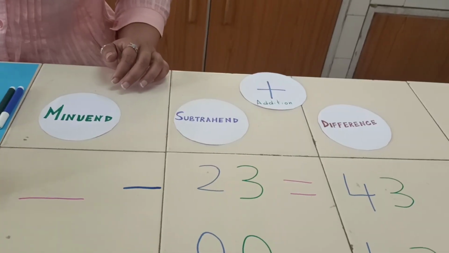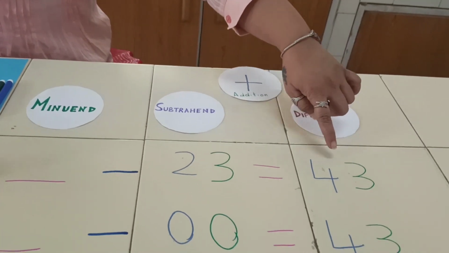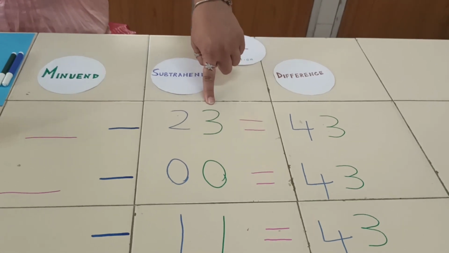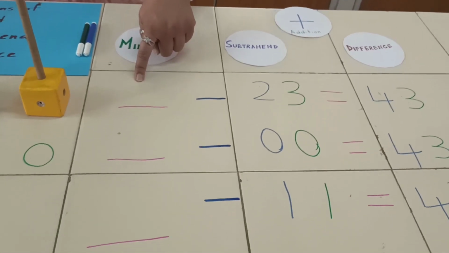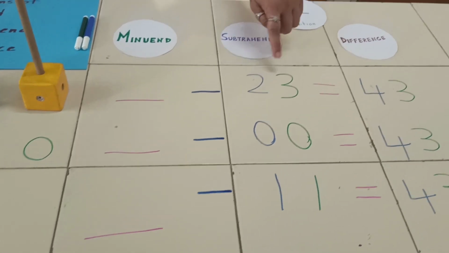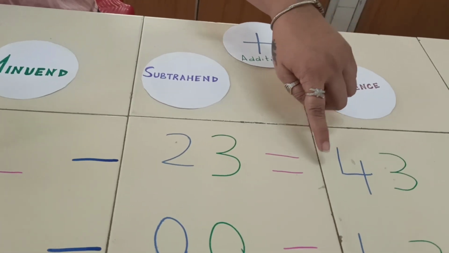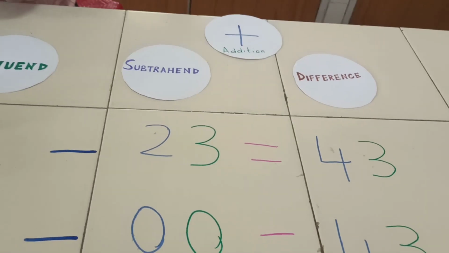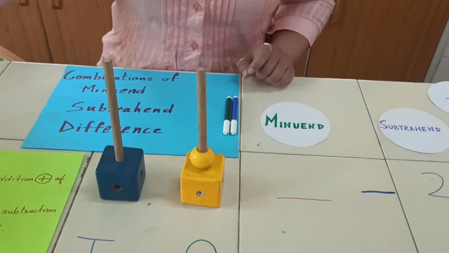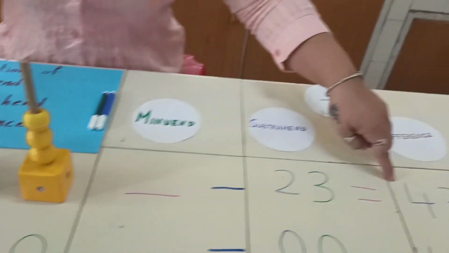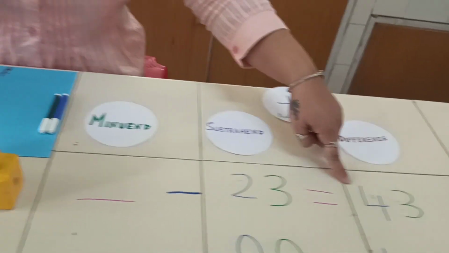Let's see the next example. 43 is the difference, 23 is the subtrahend, and we need to find the minuend. To find the minuend, we are going to add the subtrahend and the difference. I'll keep the number of beads of the difference in this abacus. That means in the ones place I'll keep 3 and in the tens place I'll keep 4.